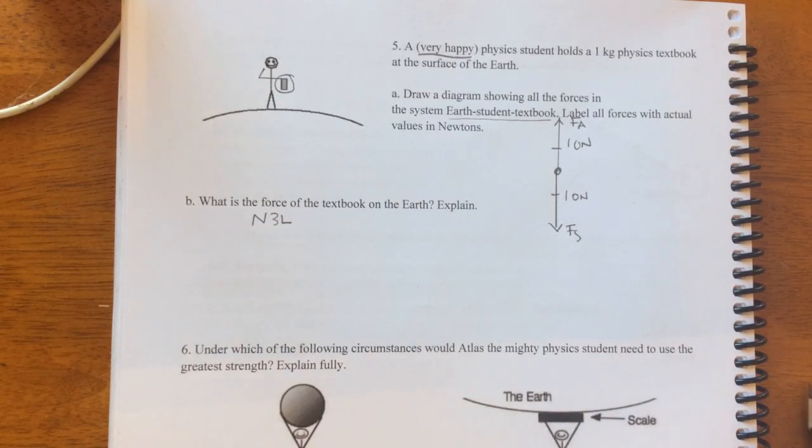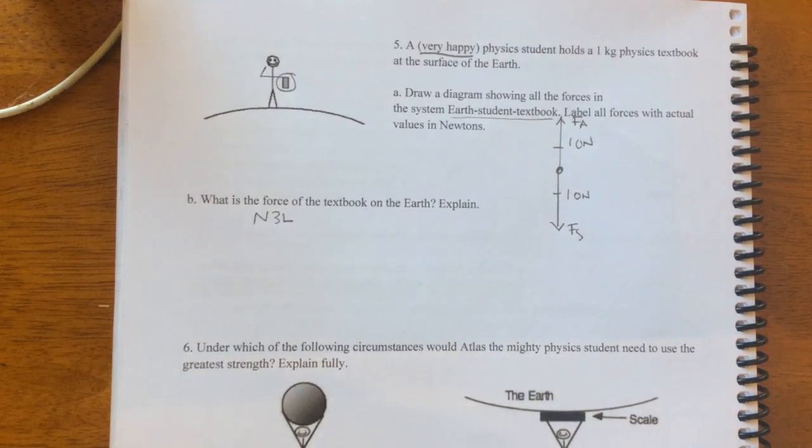Always come back to that Newton's third law. Recall your definition of a force is an interaction between two objects. It's a push or a pull. You've got to have two objects. Those forces acting have got to be equal and opposite. It's good. Now here's your first task for today.